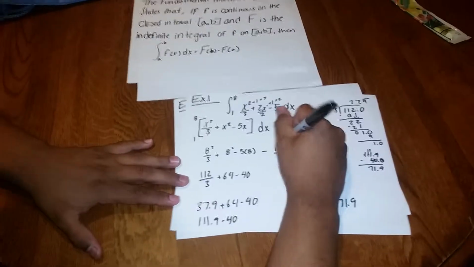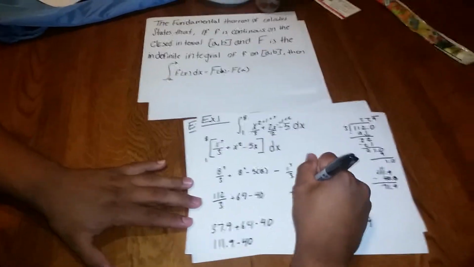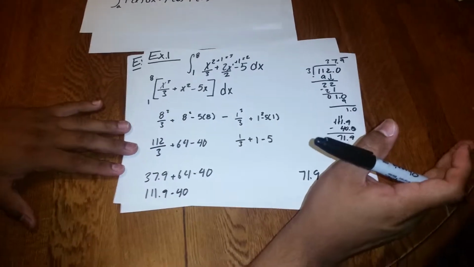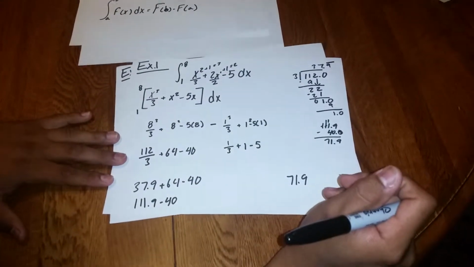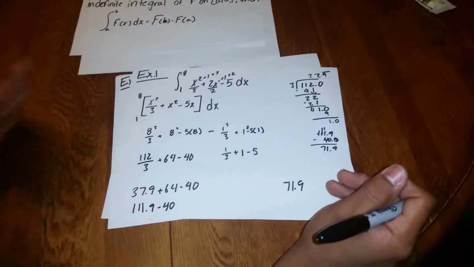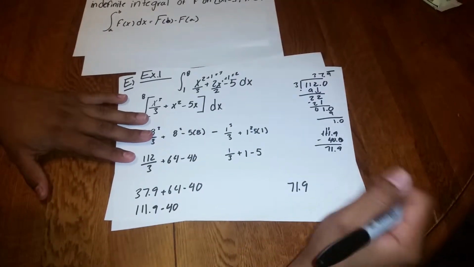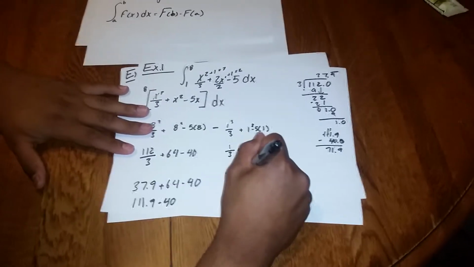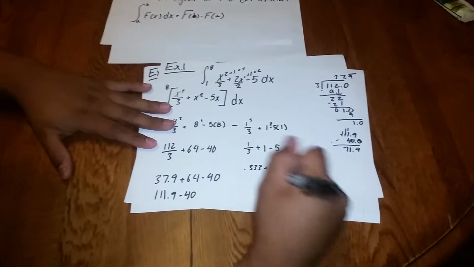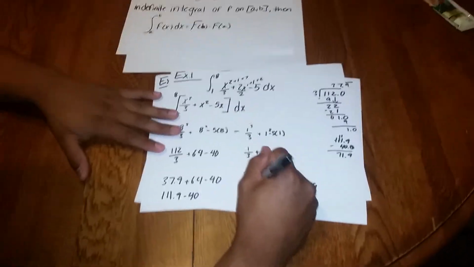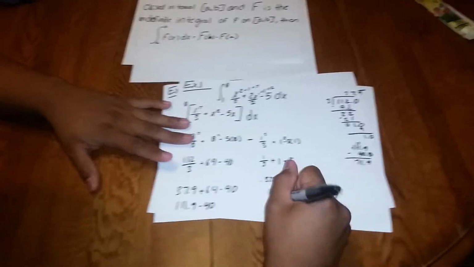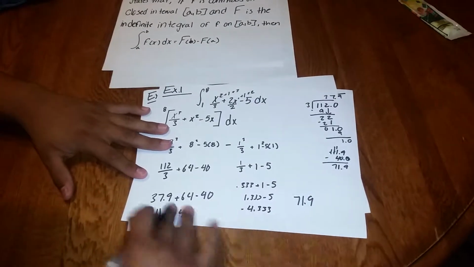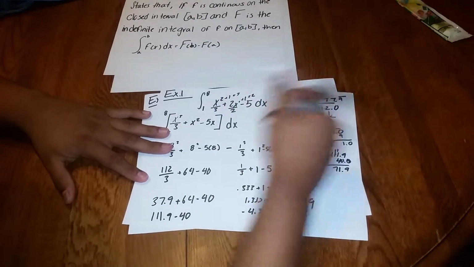So let's find out. So 1/3 is basically 1/3 plus 1 minus 5. To make this simple, we could turn this 1 into a fraction, but I like decimals, so we're gonna keep them as a decimal. Then we know that 1/3 is basically 0.333 plus 1 minus 5. So 0.333 plus 1 is 1.333 minus 5. It would be negative 4.333. So this is our answer for the 1.